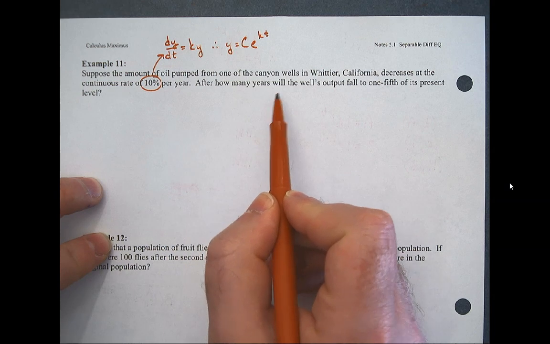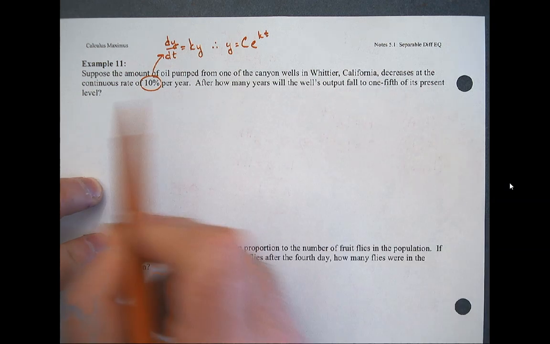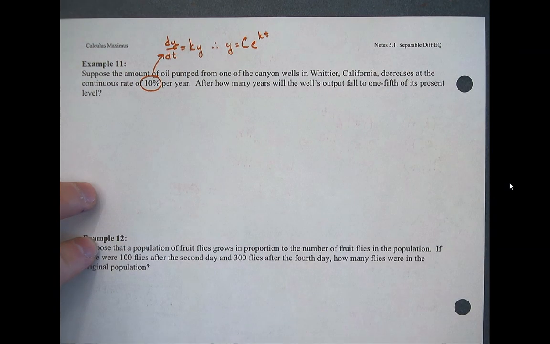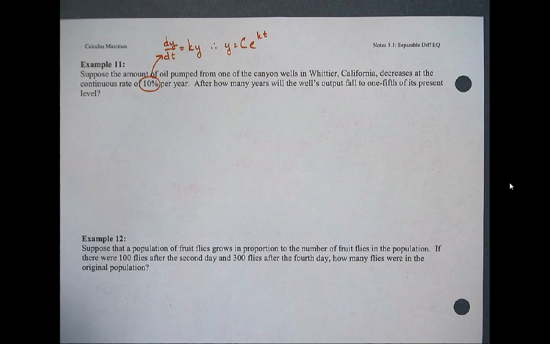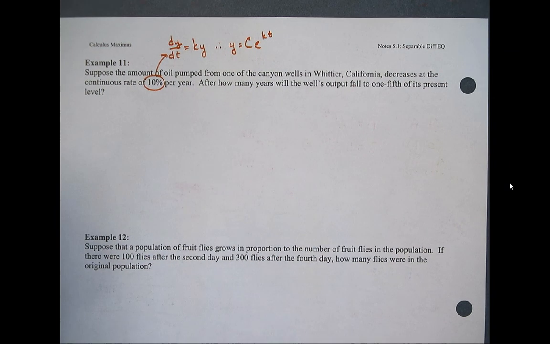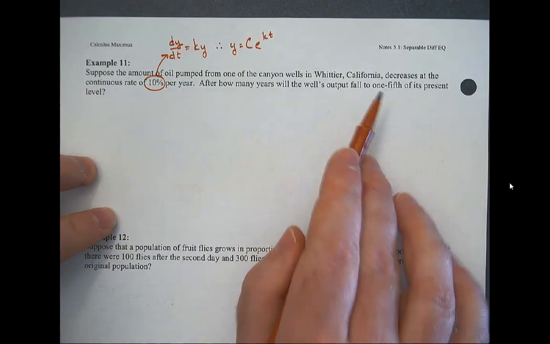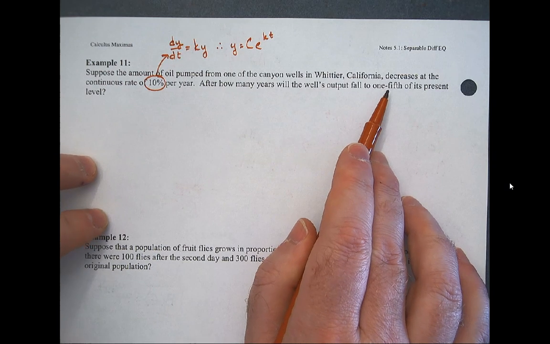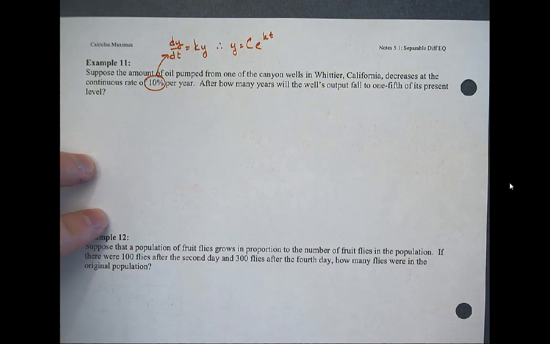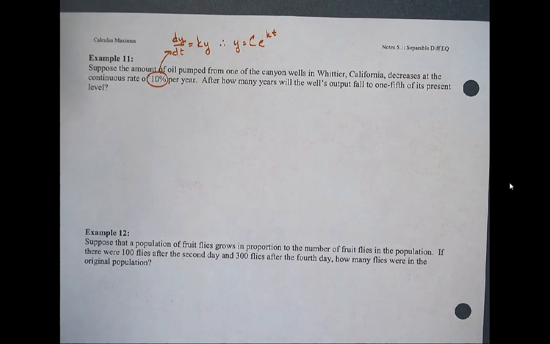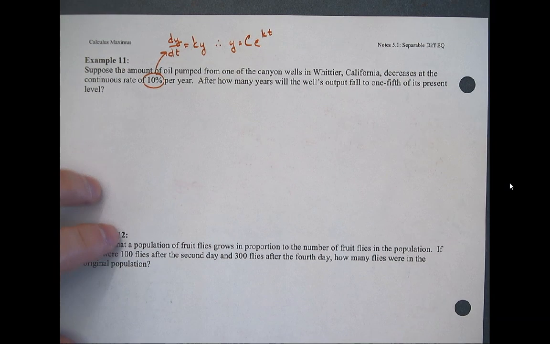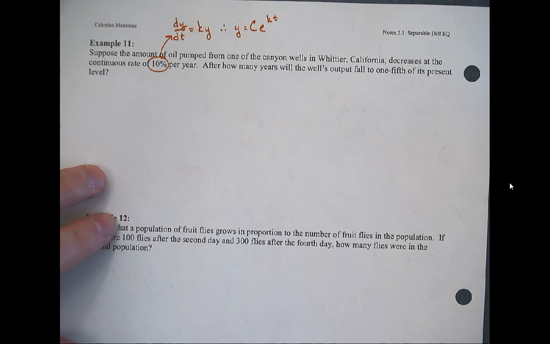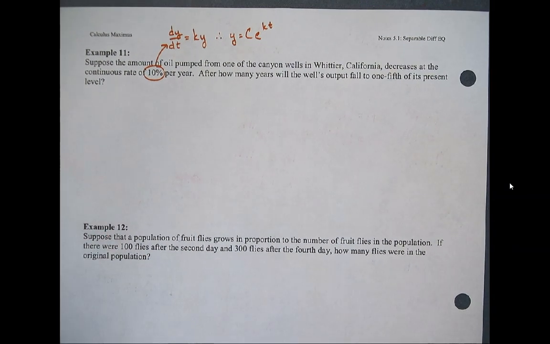After how many years will the well's output fall to 1/5 of its present level? So I first have to figure out a couple things. I've got to find k, and I'm going to use that k value to evaluate what happens when it's 1/5 of its present level. So how much oil is in there right now? I don't know. It doesn't say. What's nice about that is you can pick whatever you want to be the beginning amount, as long as it fits with the story. Usually I pick my beginning amount to be something like 1, because 1 is usually the easiest thing to calculate.